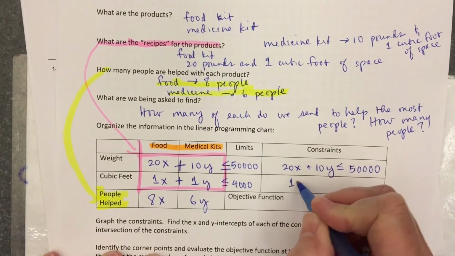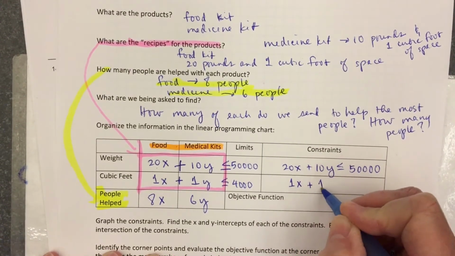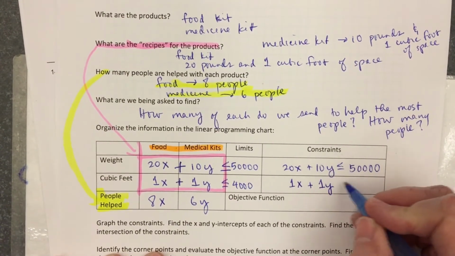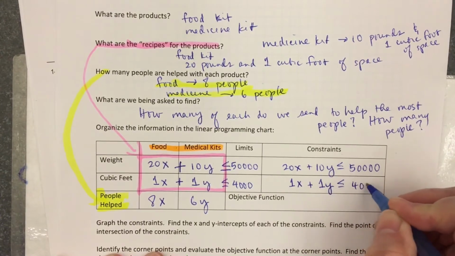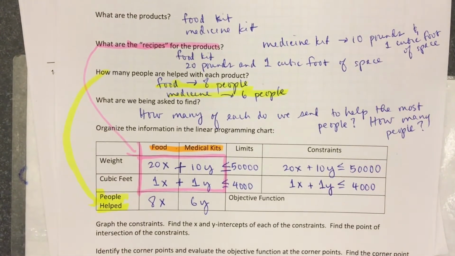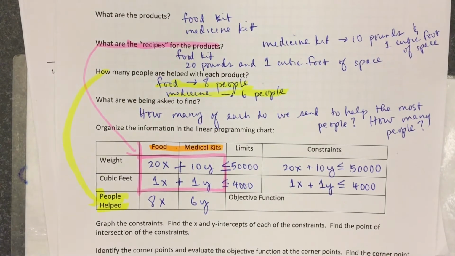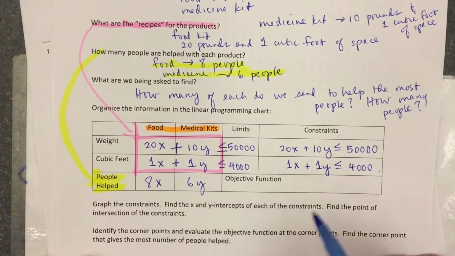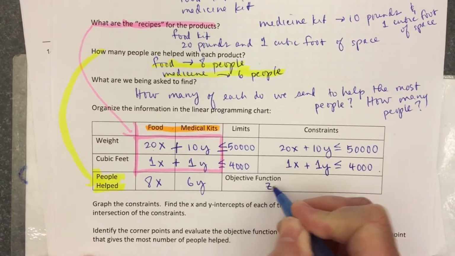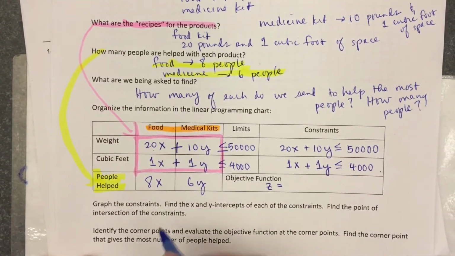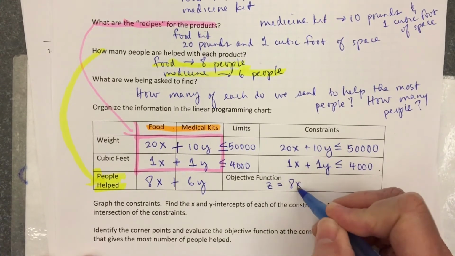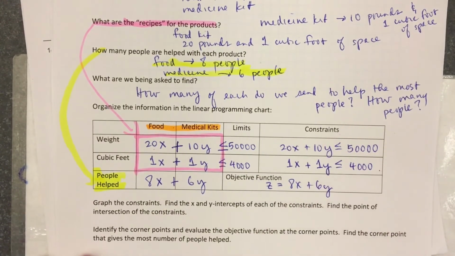You don't have to write the ones. I did, but you could just write x plus y. 1x plus 1y is less than or equal to 4,000. Again, the amount of space in the airplane we have at our disposal is represented by that inequality. For the number of people helped, I'll go ahead and use a z. We'll add these two together. Z equals 8x plus 6y.